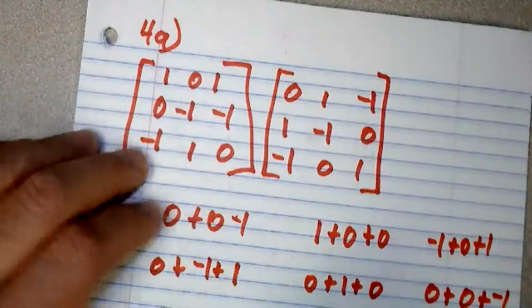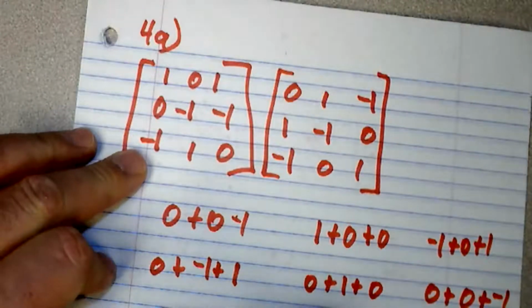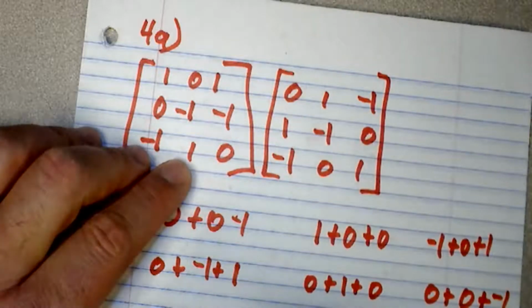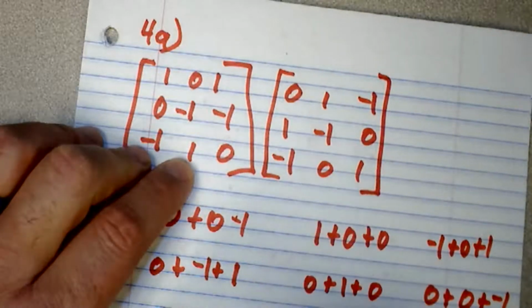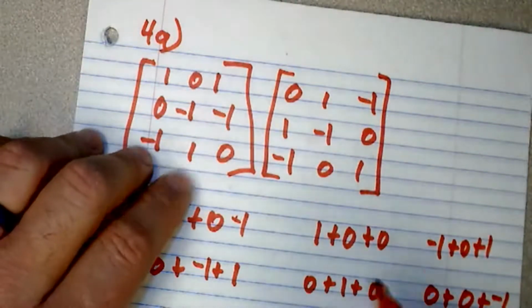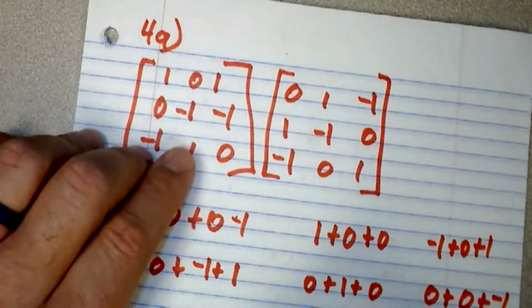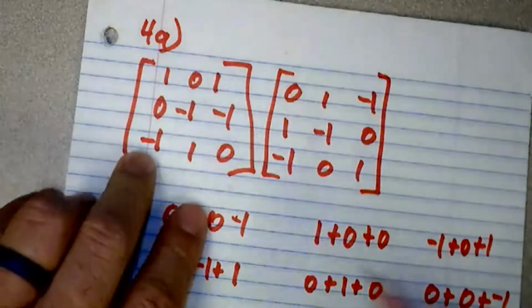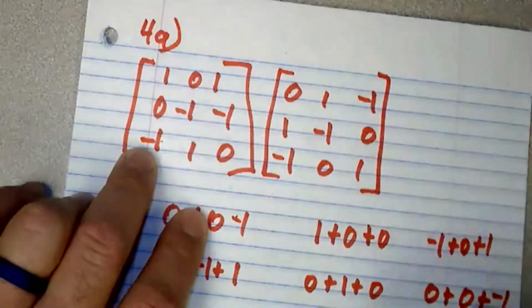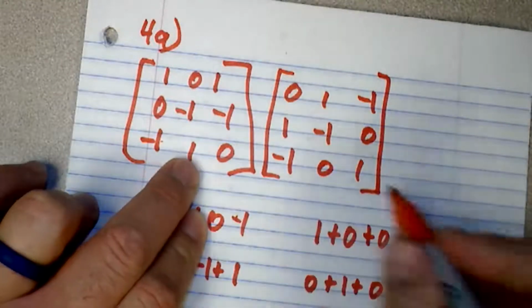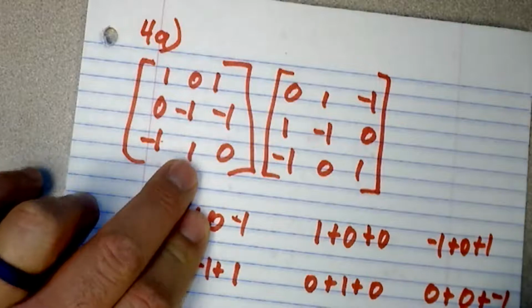Okay, now we're doing the bottom row. So the first term is going to be 0 because of that term there. 1 times 1 is going to be 1 plus 0. And the third term is always going to be 0. That's going to be nice. Okay, -1 times 1 is -1. 1 times -1. So put a plus sign in there. Plus 0 because of that last term. Now it's -1 times -1, which is 1, plus 1 times 0, plus 0 times I don't care.